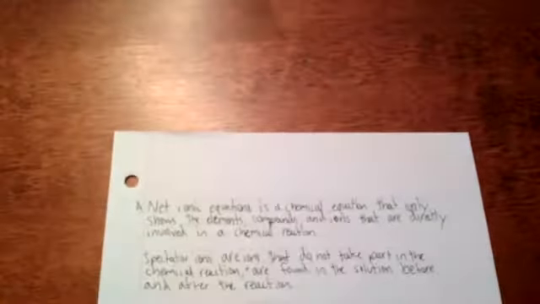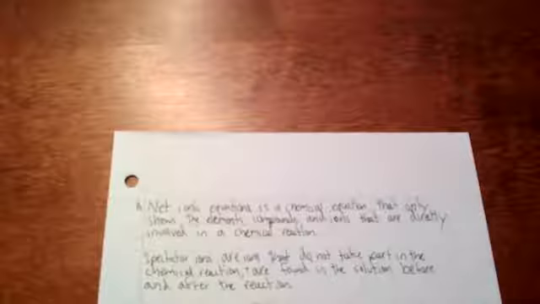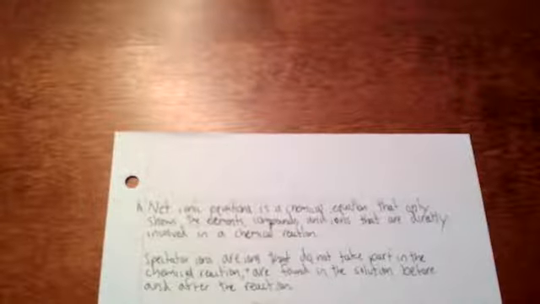A net ionic equation is a chemical equation that only shows the elements, compounds, and ions that are directly involved in the chemical reaction. Spectator ions are ions that do not take part in the chemical reaction, and they are found in the solution before and after the reaction. So let's look at an example of a net ionic equation.